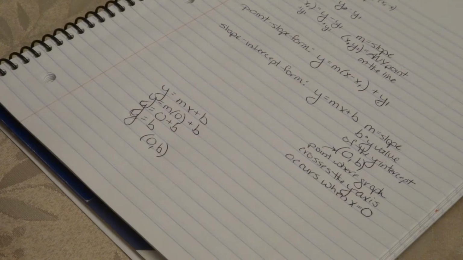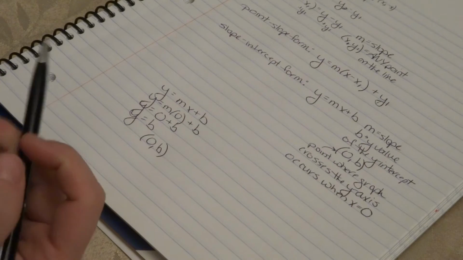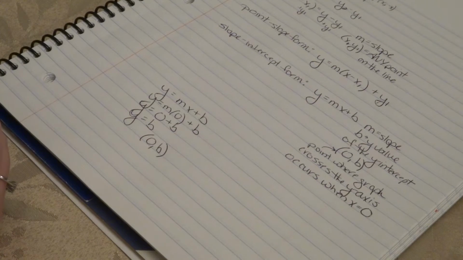m always designates your slope, because that's how the graph is changing. And again, if you just refer back up to the point-slope formula, you can see how we used the slope formula to even get that form of a line.